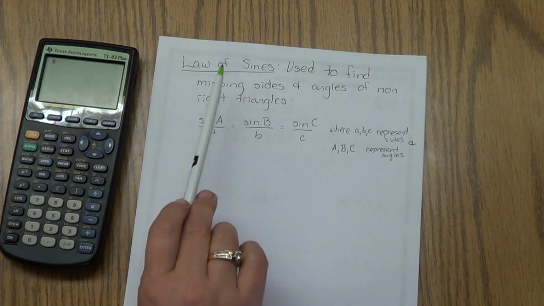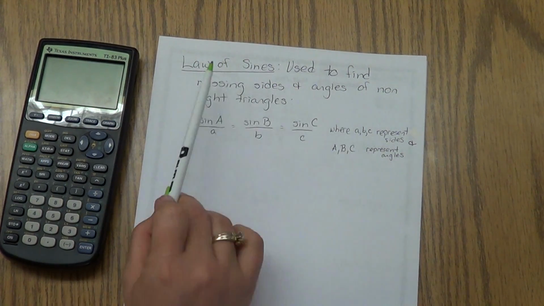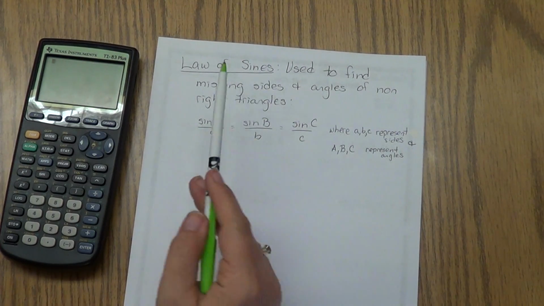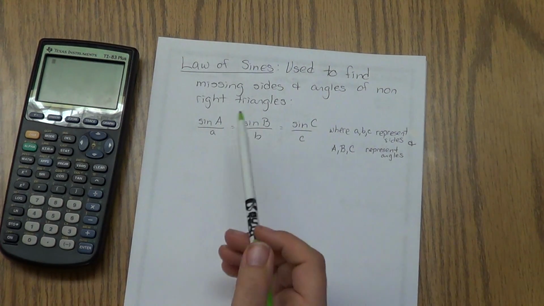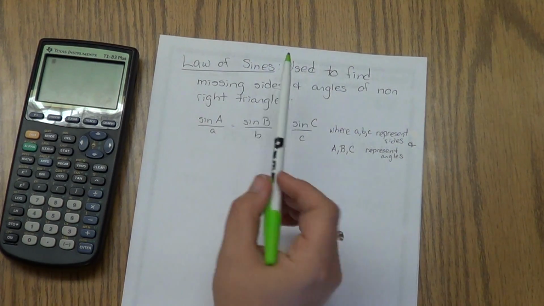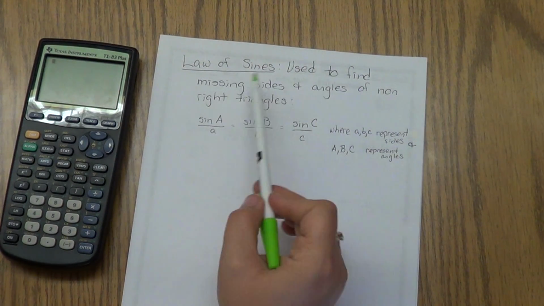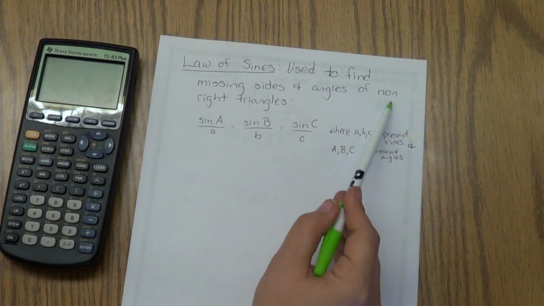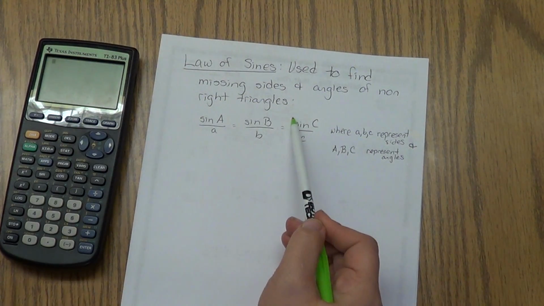So yesterday we talked about right triangle trig. Today we're going to talk about law of sines. Right triangle trig is great, but it only works with right triangles because you have to have a hypotenuse. So the law of sines we're going to use to find missing sides and angles of non-right triangles.